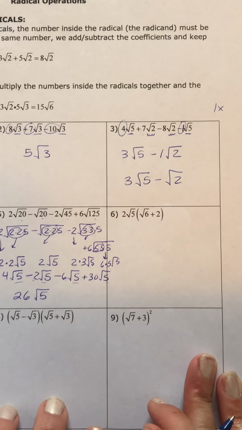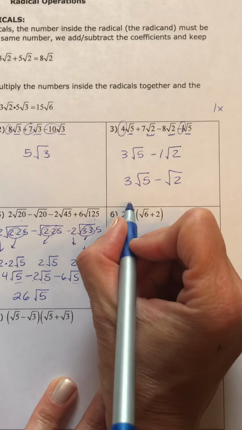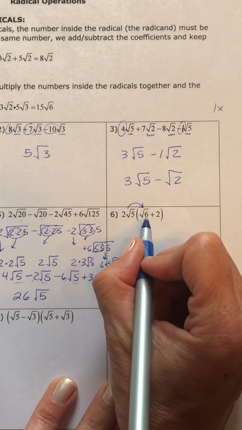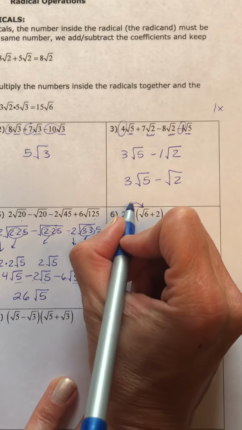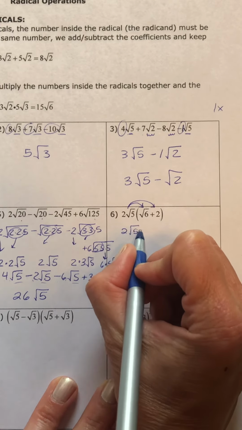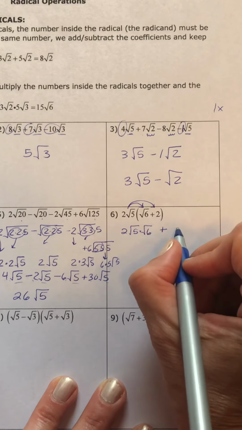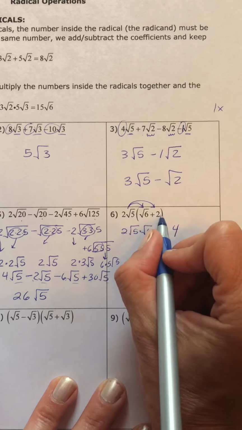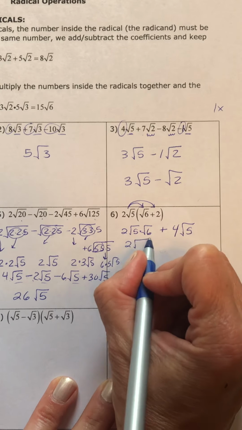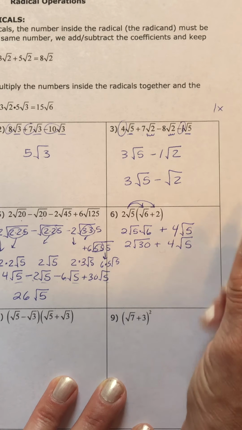The next section, which is new, is distributing or multiplication. And we learned this last section. If I had this times a binomial, I can distribute it to both. So this first one becomes 2 radical 5 times radical 6 plus 2 times 2, since those are both out, and the radical 5 doesn't multiply to anything. So this is 2 radical 30 plus 4 radical 5.